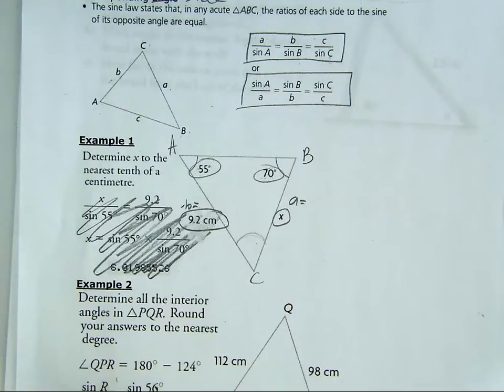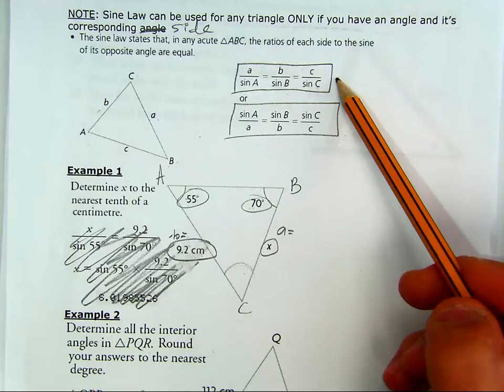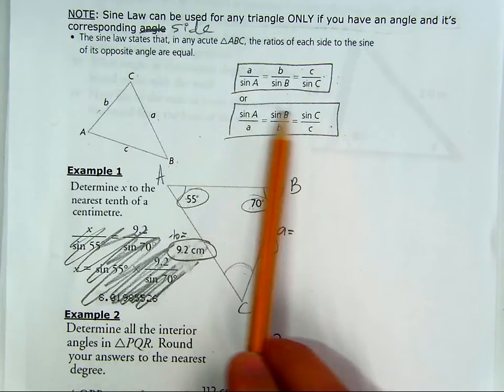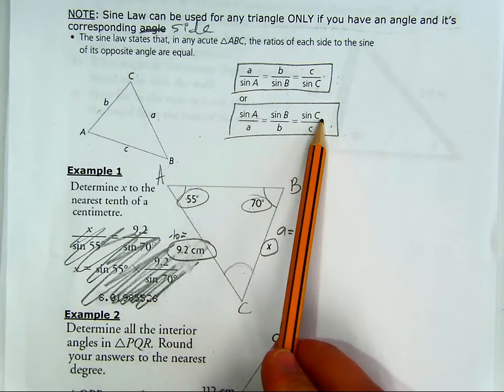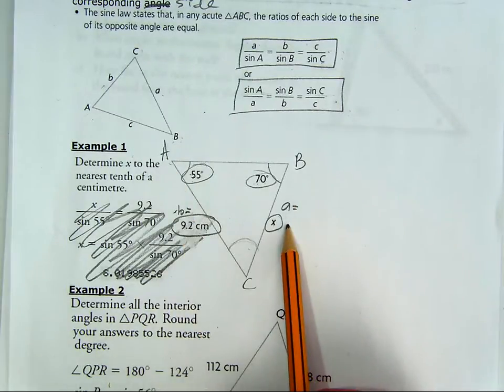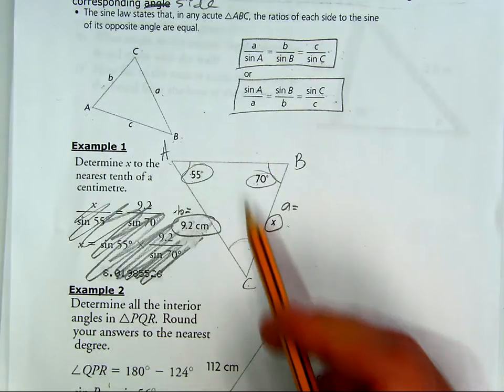When you look at the two formulas, it is better to use the top one when you're looking for a side length, because all the side lengths are up top. It's better to use the bottom one when you're looking for an angle, because all the angles are up top. This question deals with big A and little a, and big B and little b. Don't worry about the C's because it doesn't ask us anything about them.